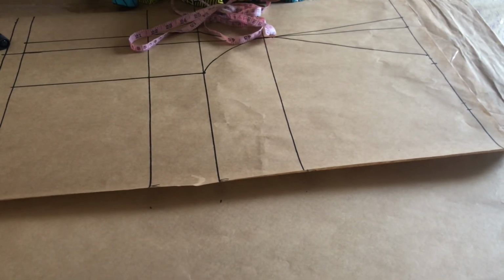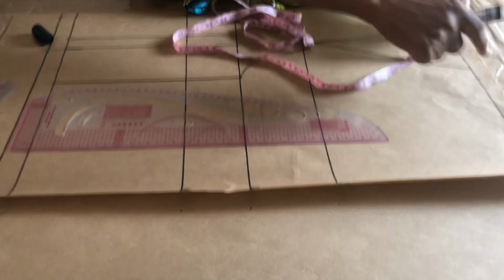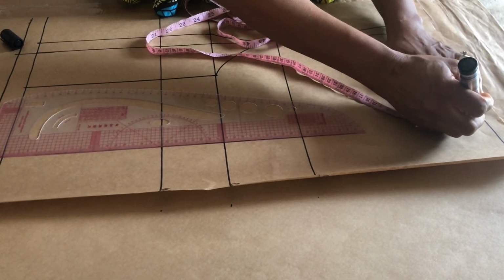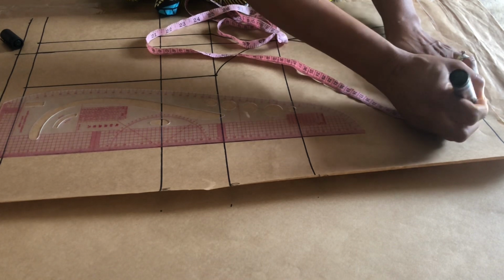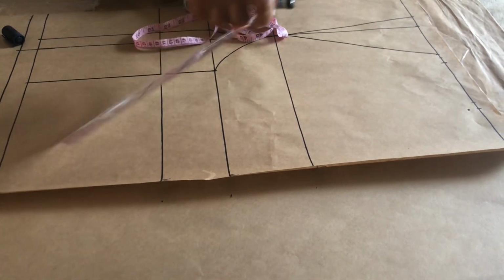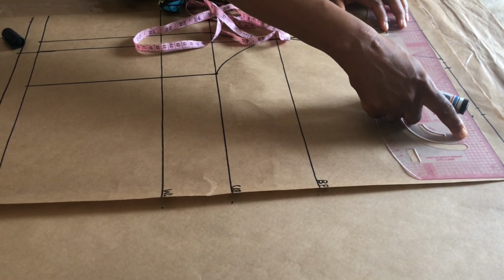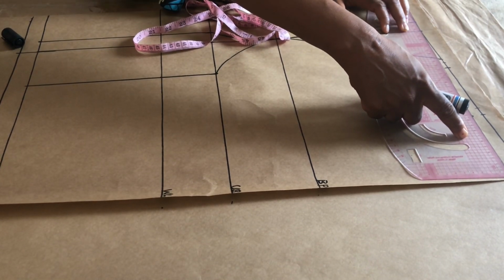Now we are going to come down at this shoulder line with half an inch, and you connect the half an inch to the shoulder point.